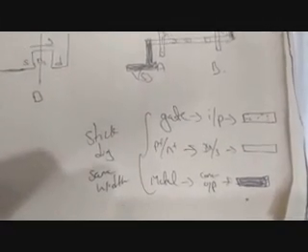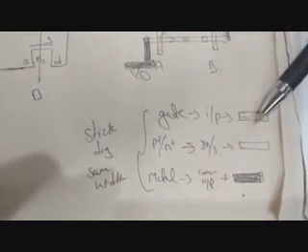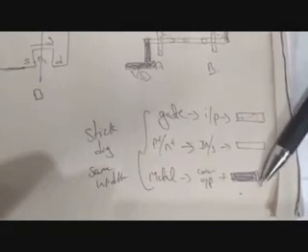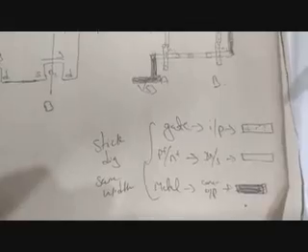But in the layers, we will be following the design rules. For the polysilicon we will have 2 lambda, for N plus and P plus we will have 4 lambda, and for the metal we will have 3 lambda. So these are the standard forms.